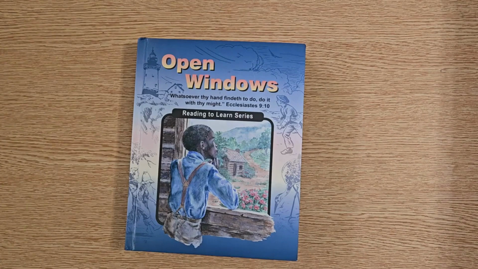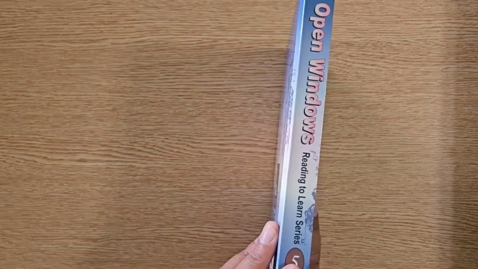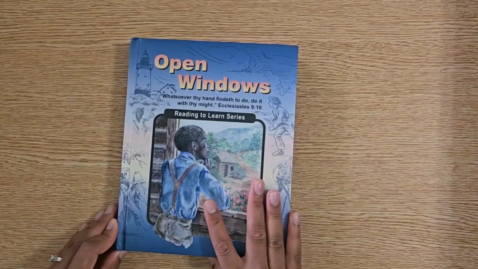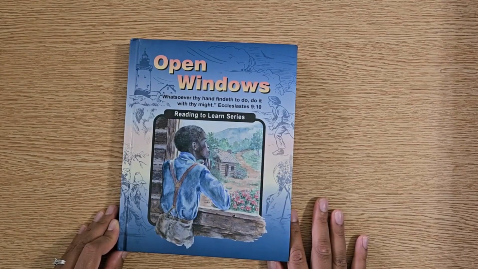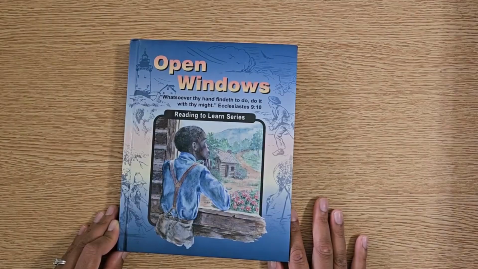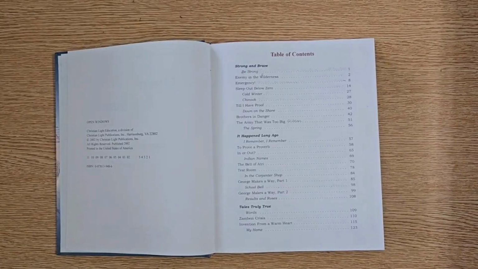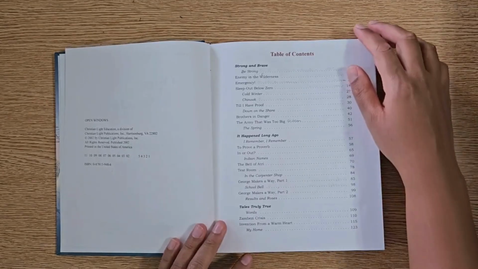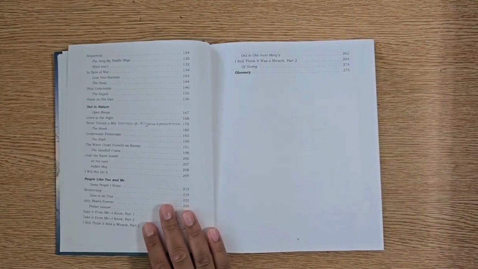Next, let's look at the reader itself. It is a compact, hardback book under 300 pages, which is manageable for a year-long course. CLE intentionally keeps this curriculum light, so your child has plenty of time for independent reading outside of school. The selections include character-building fiction, biographical and historical fiction, poetry, and Bible-themed stories.